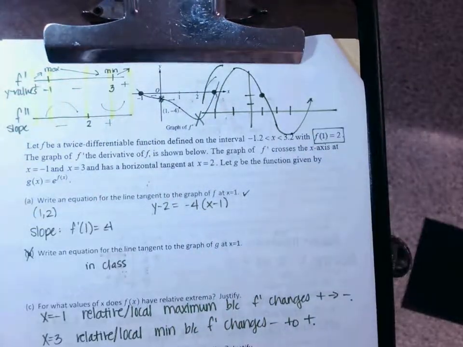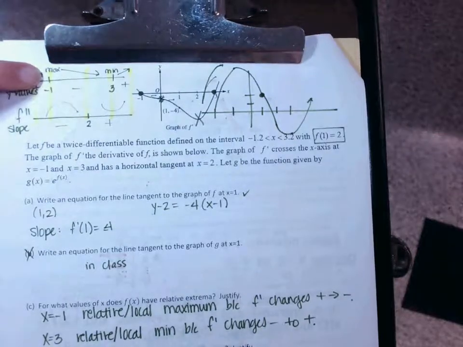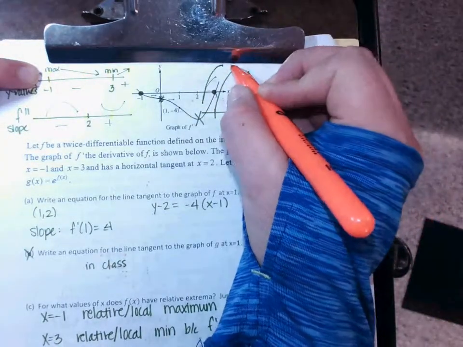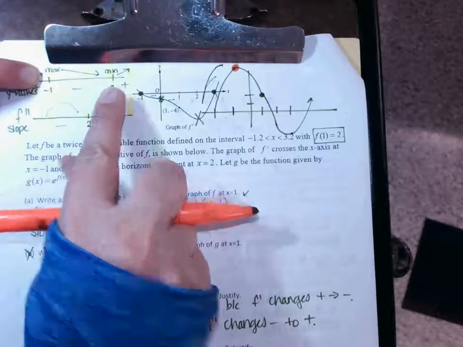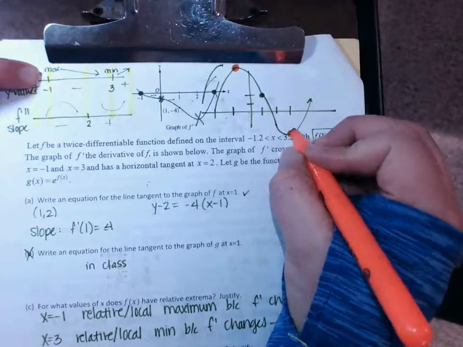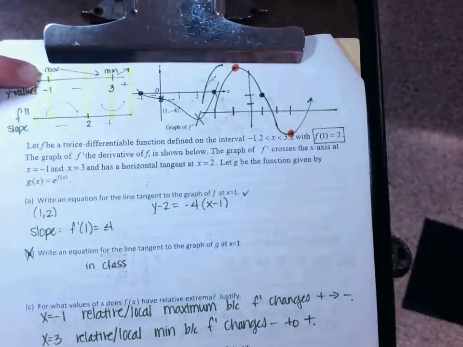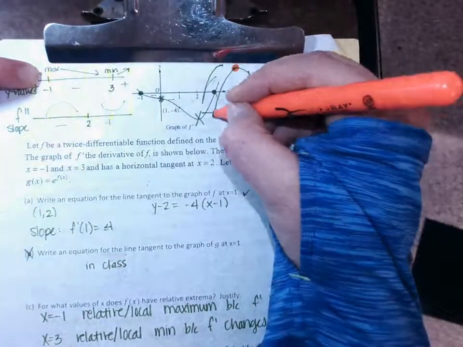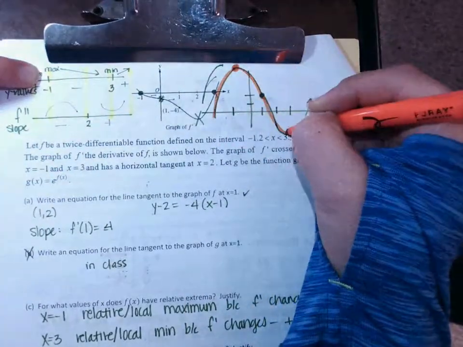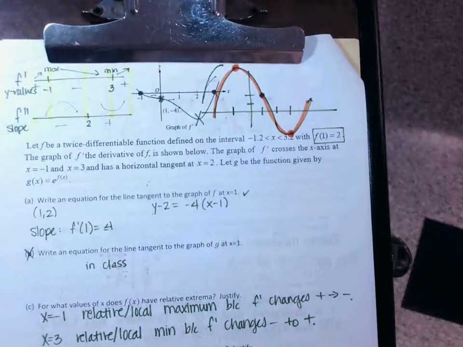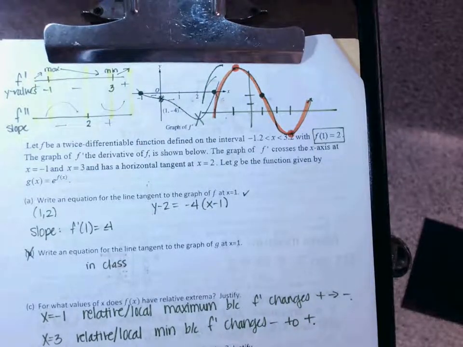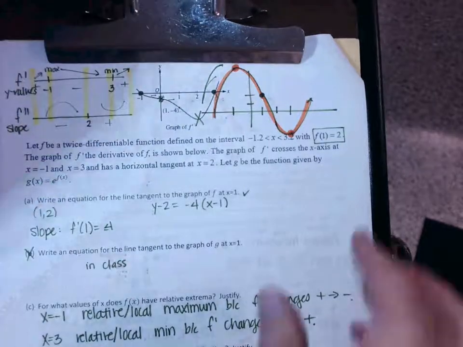And then what you can do is go back and double check. You should have a maximum at -1. We do. We should have a minimum at 3. We do. And then my graph changes from concave down to concave up at 2, which is right here. Down and then up. So we know that we did it right. And we hit that one point. Remember, that one point that they give you, you do have to hit. Does that make sense? Okay.